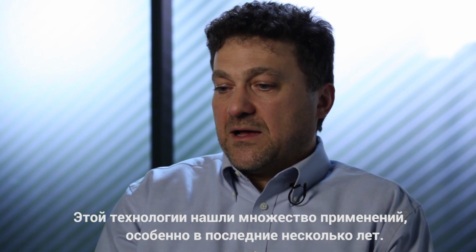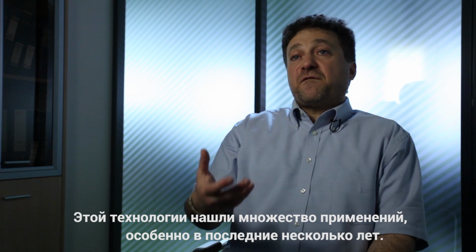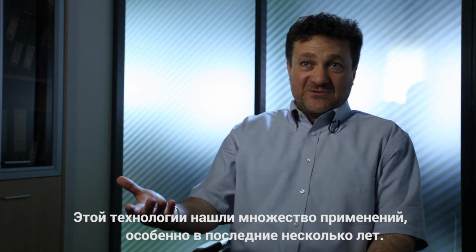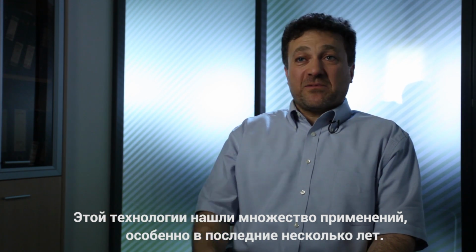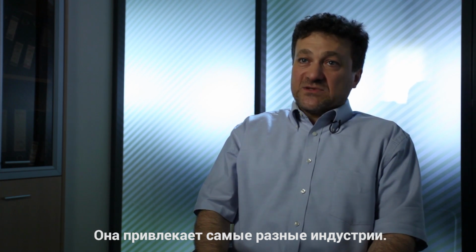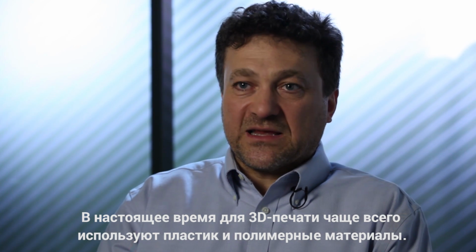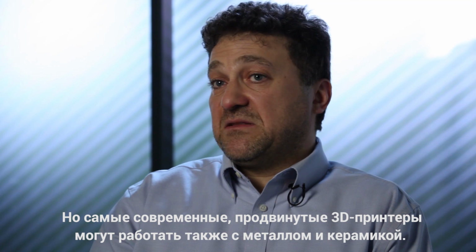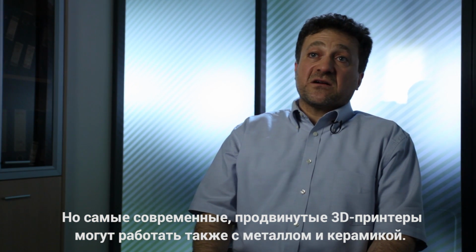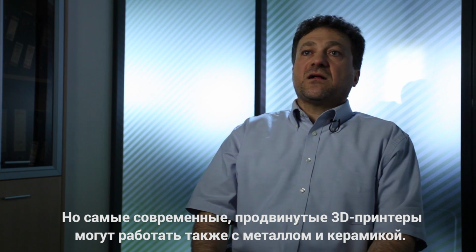And this is a technology that has found many applications, especially during a couple of past years, and industries are very attracted to this technology. Currently, plastics and polymer-based materials are the most used materials for 3D printing. However, new advanced 3D printers are developed for metals and ceramic materials.